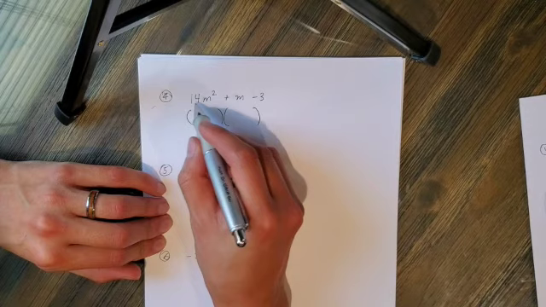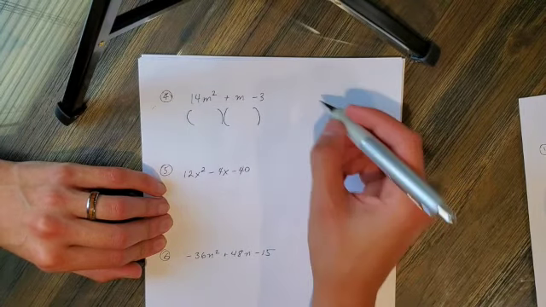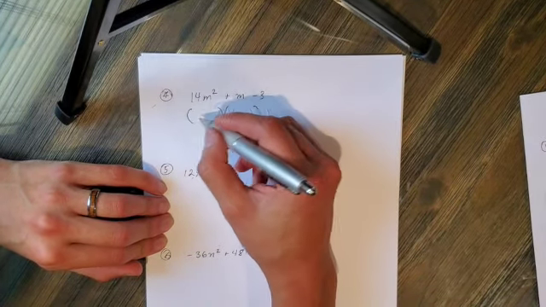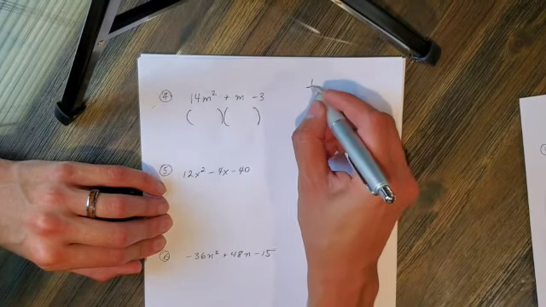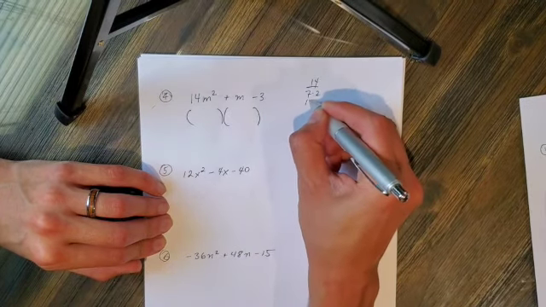Look at the next one here. We have 14m squared. Now, there is more than one way to make 14. There's 7 times 2 and then 14 times 1.